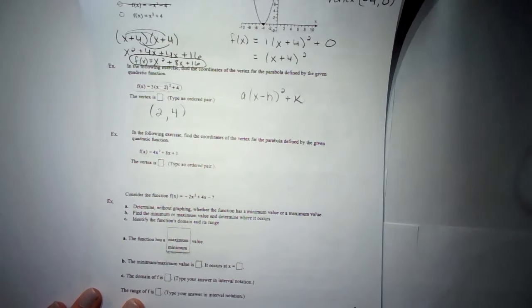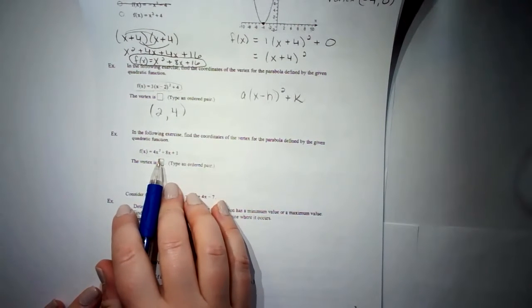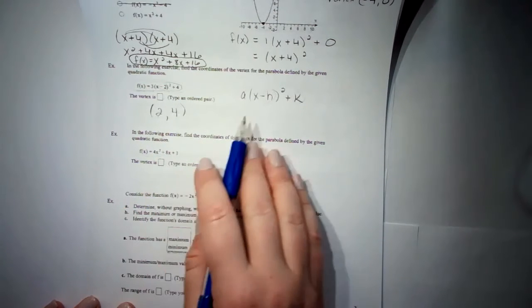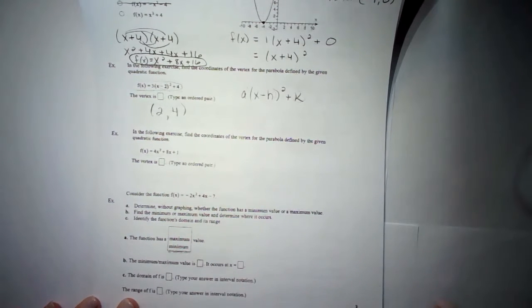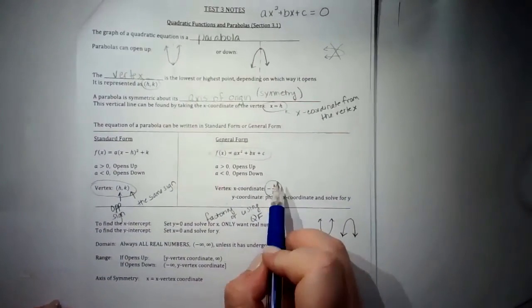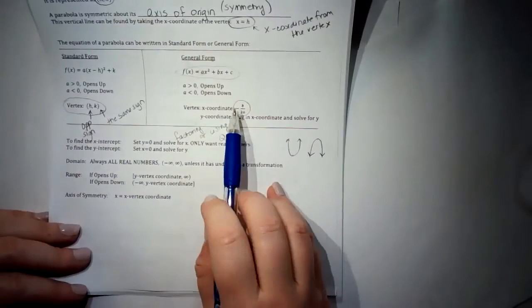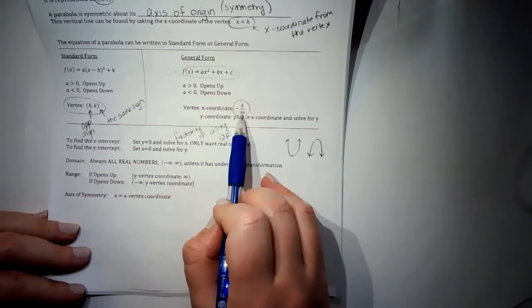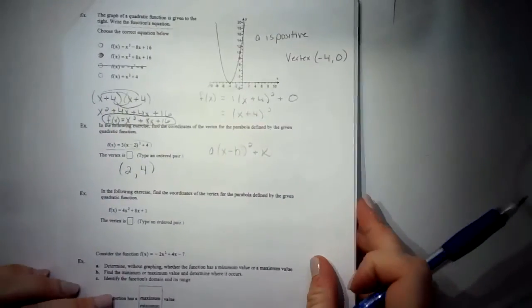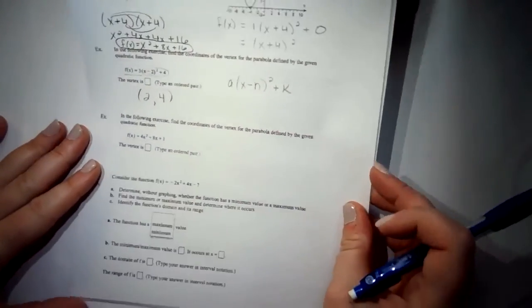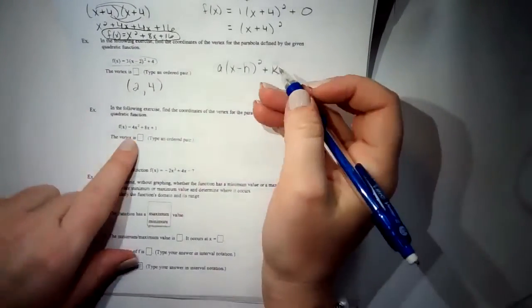All right, well, let's try the same thing, but look what we have here. We have general form. So this is not going to work for us. Okay, that means we have to go back to the front page and find the formula for general form. Okay, so if you remember, here's how we find our vertex for general form. We're going to use this for the x coordinate, then we're going to plug that in to find the y coordinate. Okay, so here we go. Let's see if we remember how to find all this.